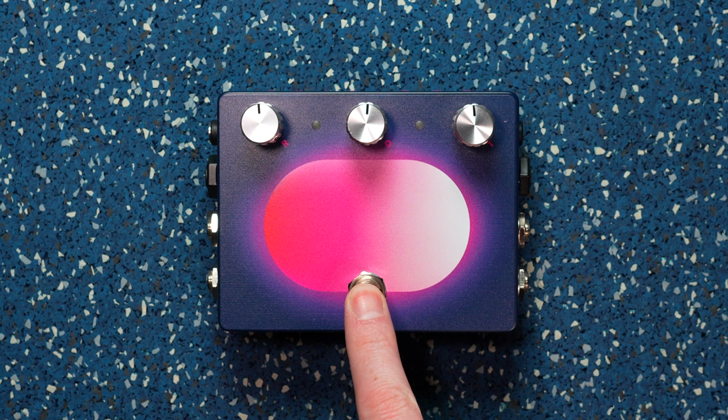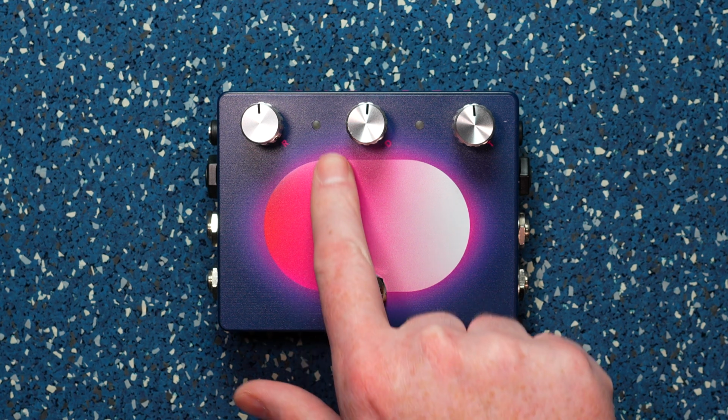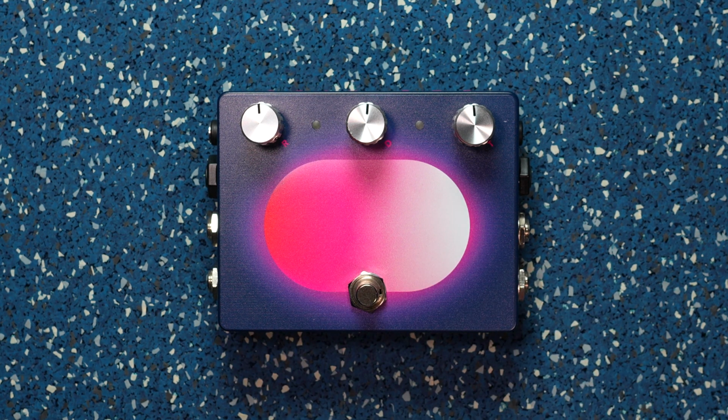This is your bypass switch. It's a soft latching flick switch. And this is just a bypass LED to tell you whether or not the pedal is activated.